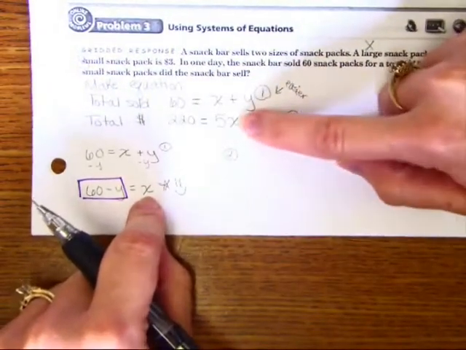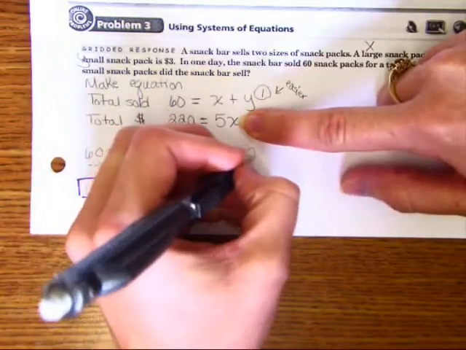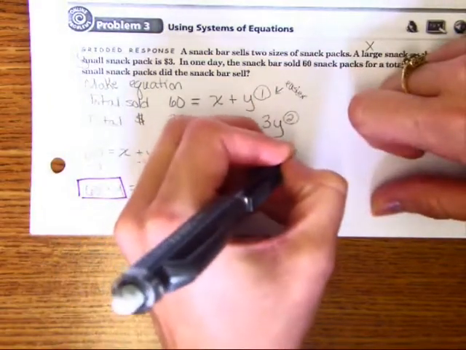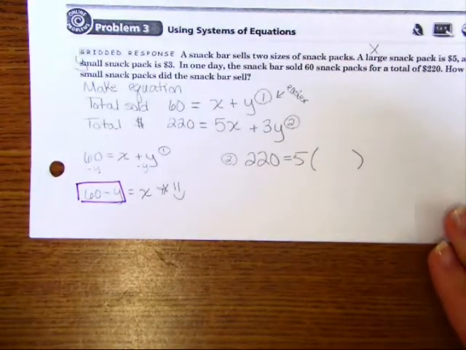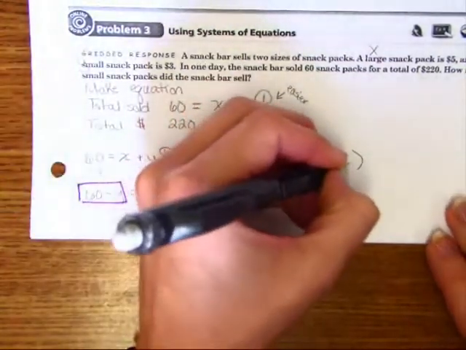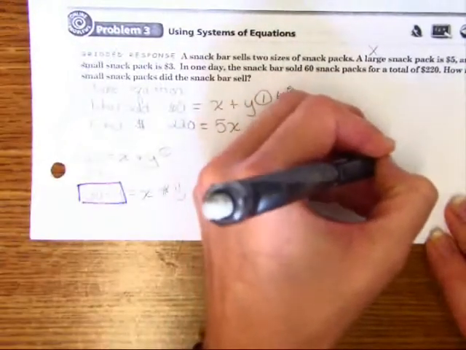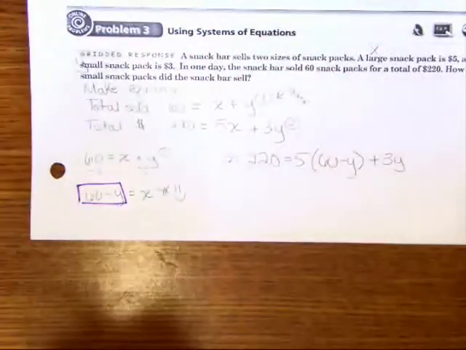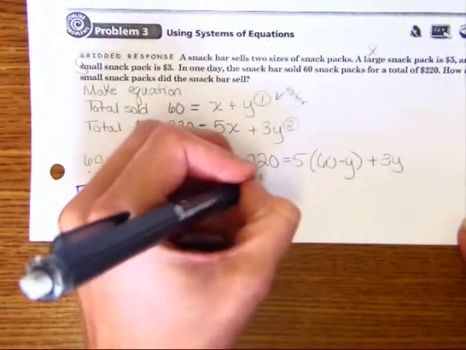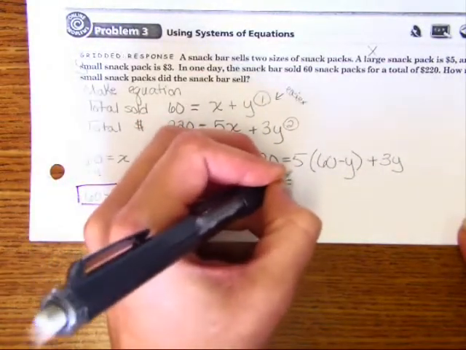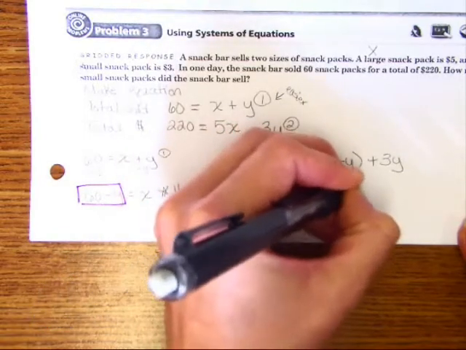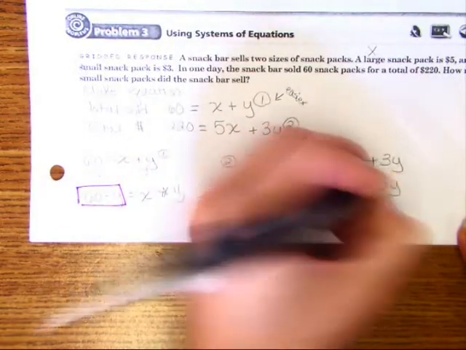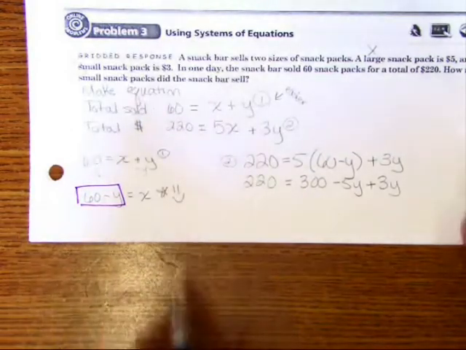So you see this X right here? It's going to disappear. So we get 220 equals 5 times what we just got in the box. So we just got 60 minus Y. And then we have the plus 3Y in the back. Now what we have to do, guys, is solve this, and you're very capable of doing so. 5 times 60 is 300 minus 5Y. Remember, we used that word that starts with a D and sounds like distribute.